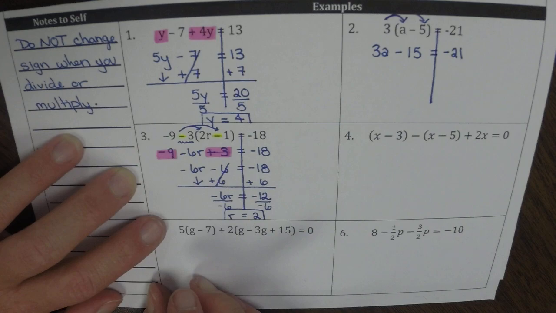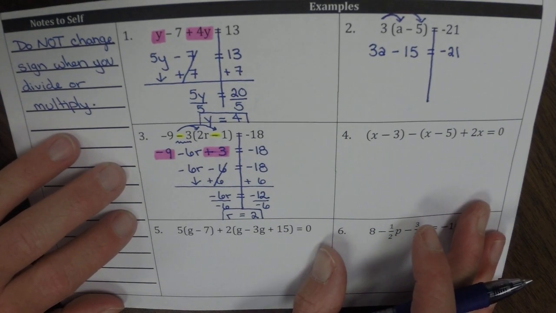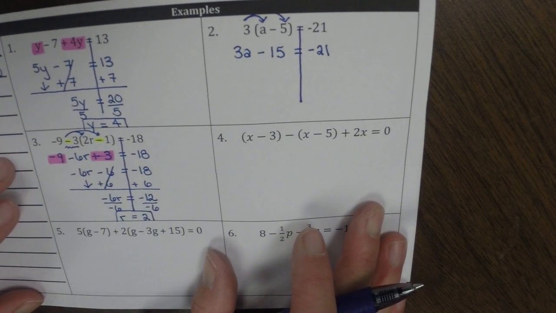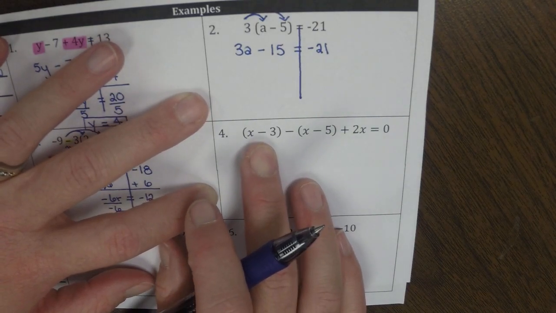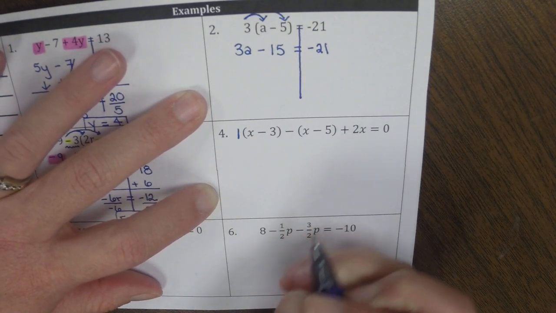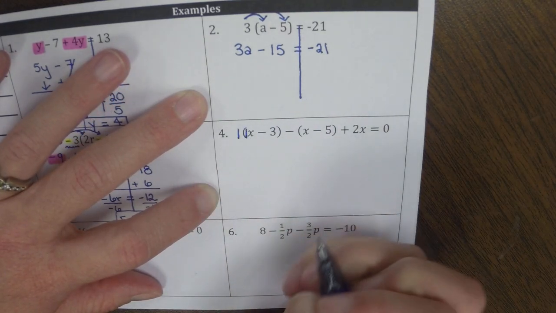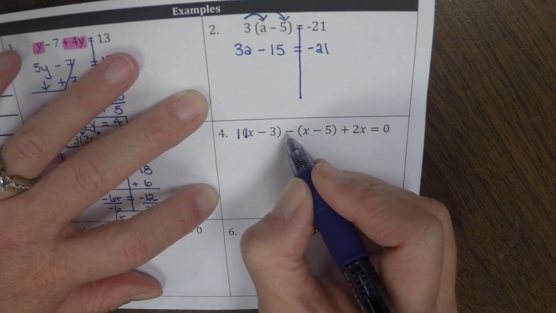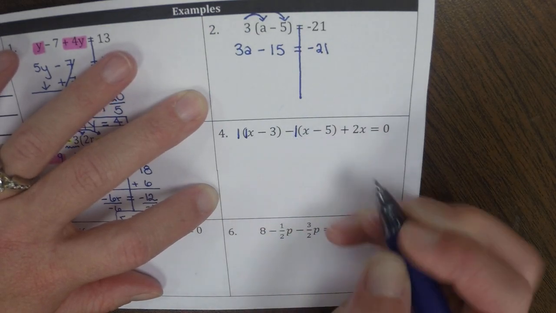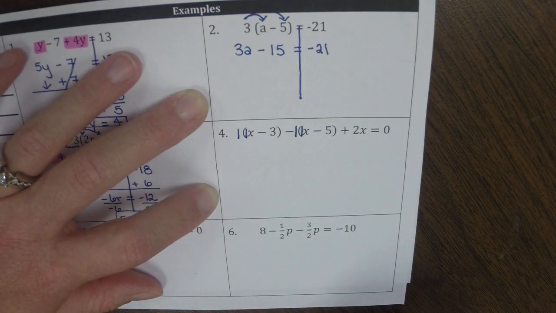Good. All right, number 4, I'm going to kind of get it set up for you and combine like terms, and then you're going to solve. So let's look at number 4. Again, a lot of the times they give you parentheses with nothing out front. This is an imaginary 1. Then the x has an imaginary 1 in front of it. Then this is a minus, and there's a 1. And then another imaginary 1 in front of the x.